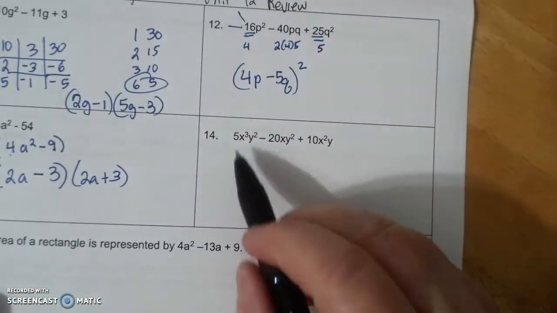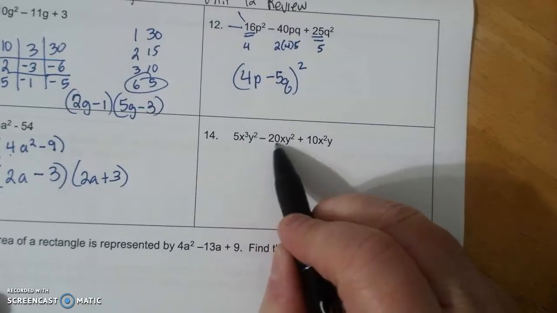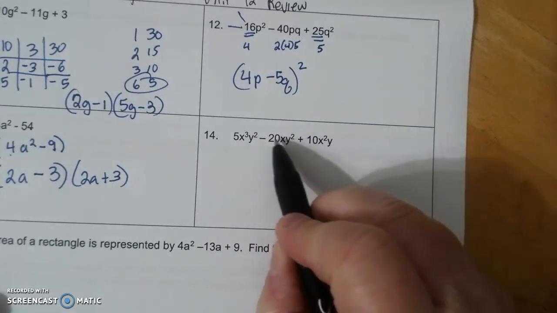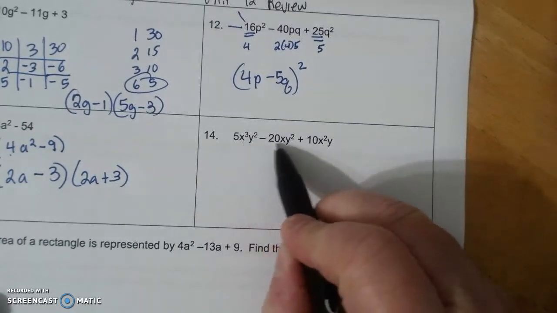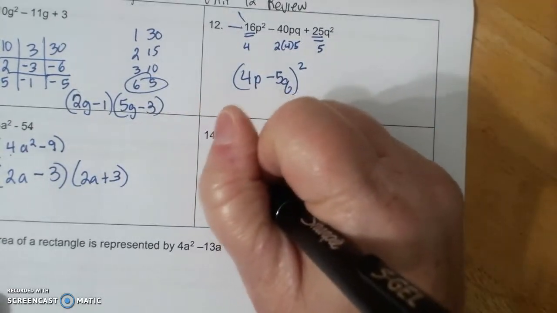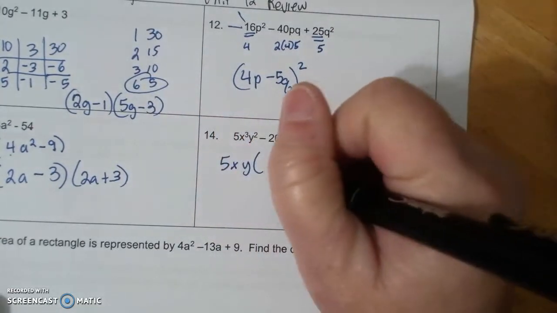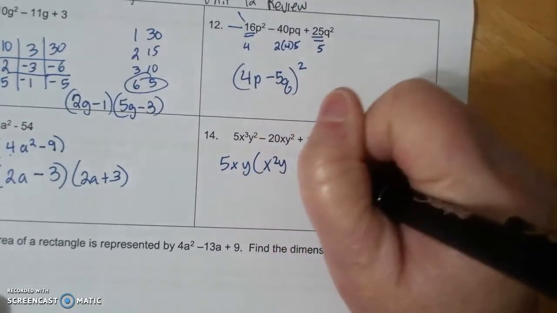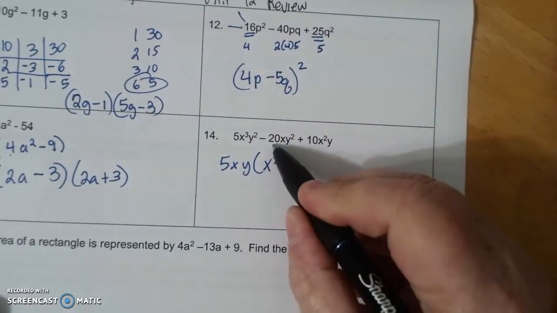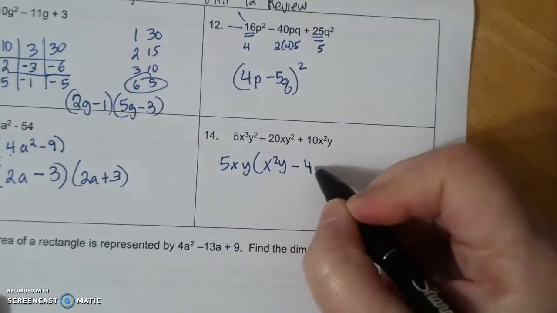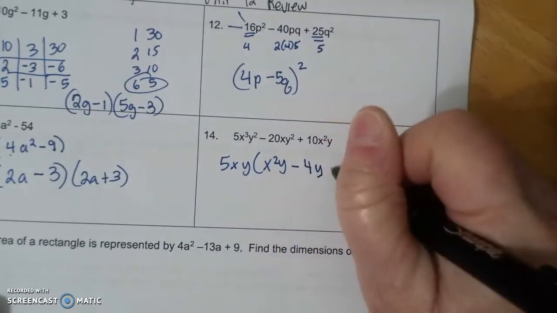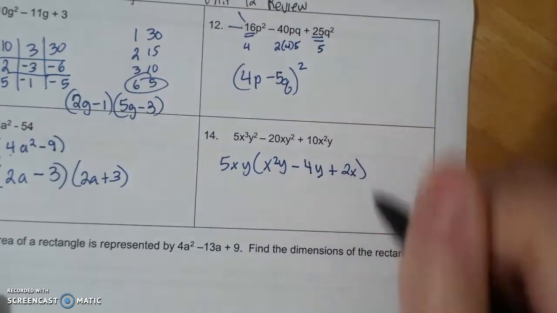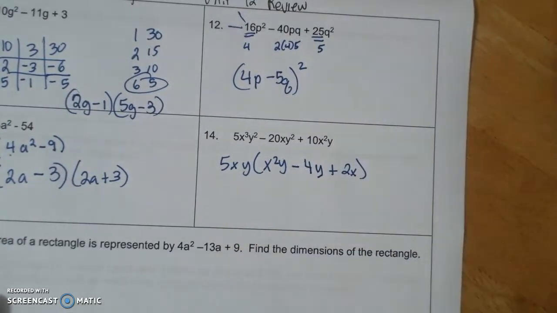Take the 5 out. Take a y out. Take an x out. 5xy becomes x squared y minus 4y plus 2x, and that can't be simplified any farther.